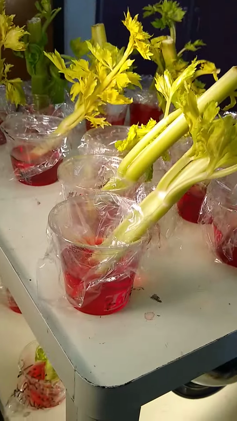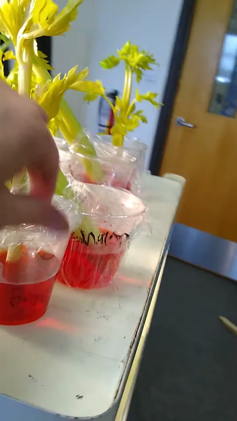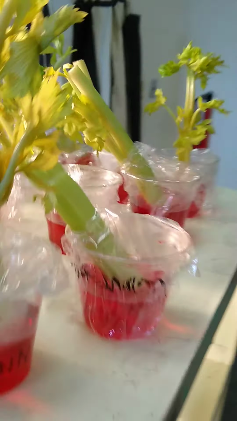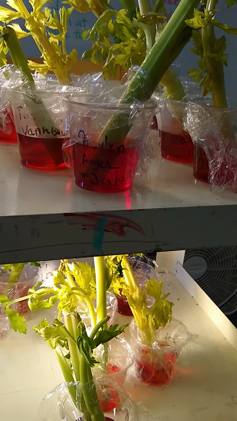Each of the beakers has 100 milliliters of water, and the students were supposed to, oh, that one didn't, put a line to represent where the water level was. Oh, they're not following directions. Well, anyway, there's 100 milliliters of water in there.